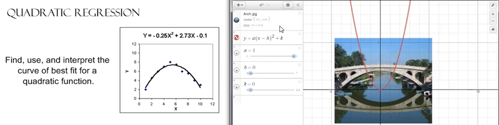So here you can see I'm in Desmos, and I have my equation, which is right here, and I can adjust the values of A, H, and K to change this however I'd like. So the first thing I'm going to do is match the vertex of my red parabola to the vertex of my bridge parabola.